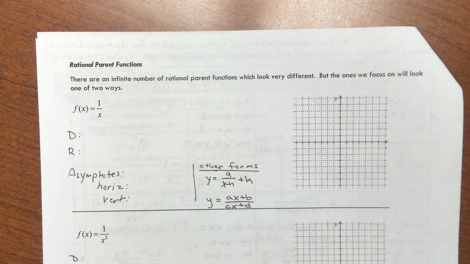Okay, I want to look more at graphing rational functions in the way of two rational parent functions. Really, if you deal enough with the rational functions, you'll find out that there are an infinite number of rational parent functions that look a whole lot of different ways. But we're going to focus mostly on rational functions that look one of two ways.